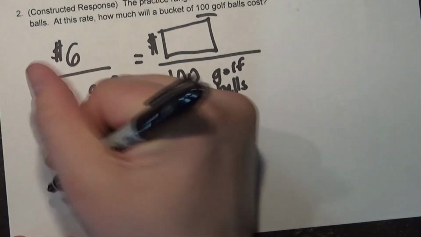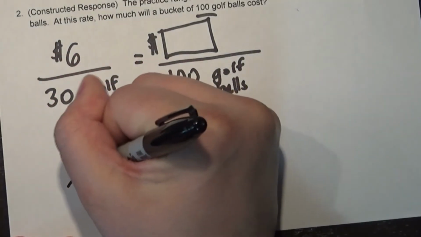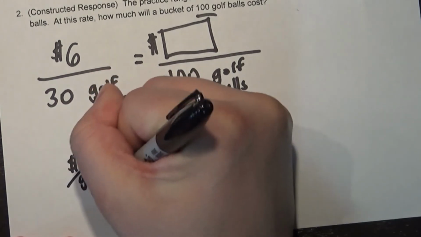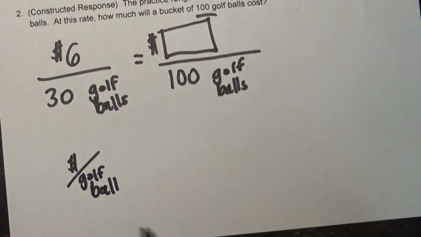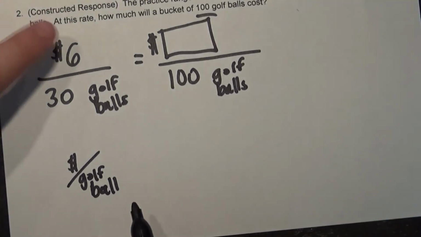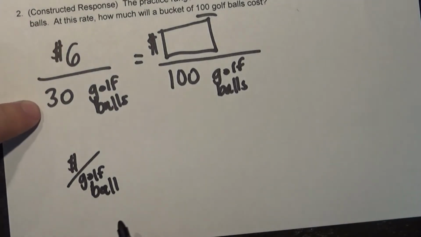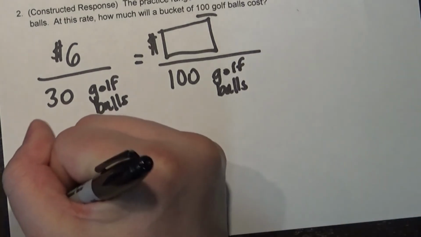So I could figure out the dollars per golf ball. That means the amount of dollars it costs for 1 golf ball. In doing that, I take the dollars divided by the golf balls. That's $6 divided by 30 golf balls. So 6 divided by 30. That looks like this, by the way.